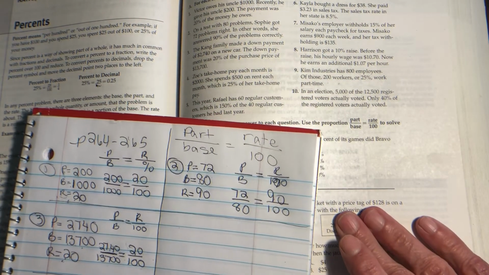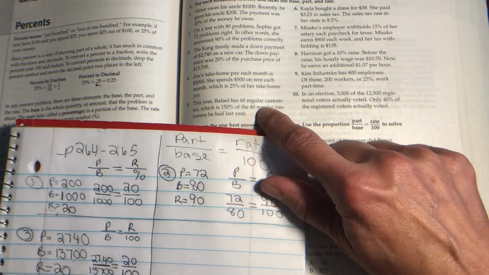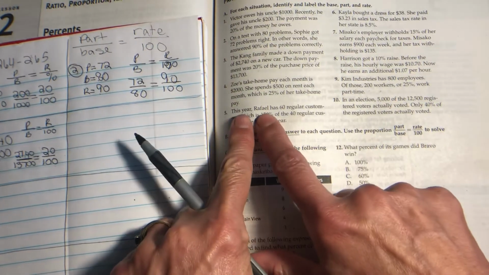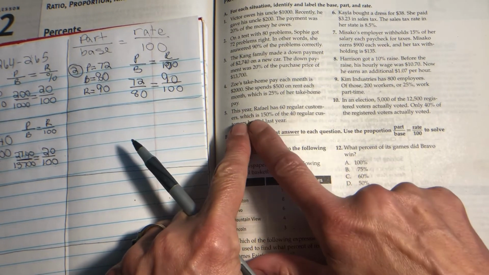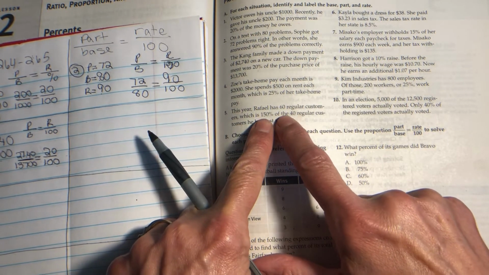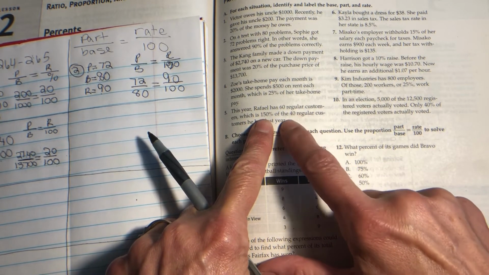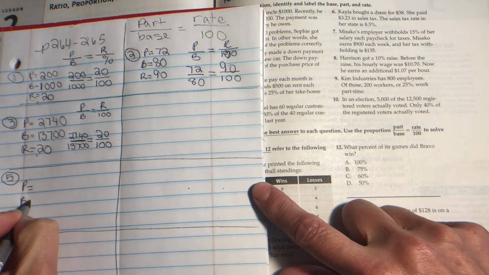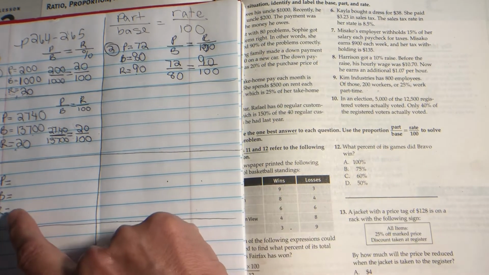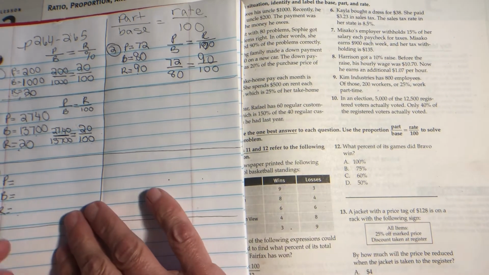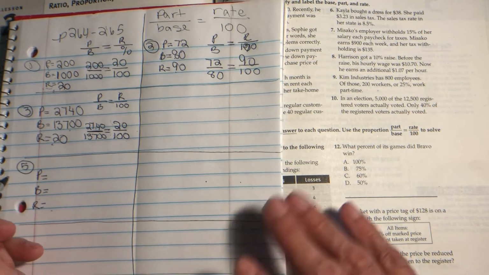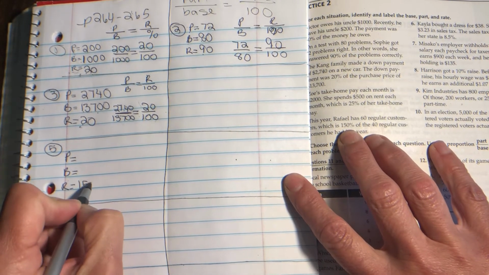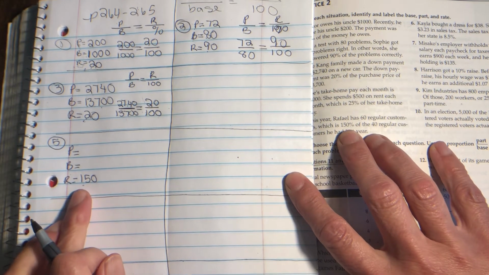All right, let me skip and let's do number 5. I think you've probably got the hang of this after we do number 5. This year, Raphael has 60 regular customers, which is 150% of the 40 regular customers he had last year. So we know it's PBR by now, right? So notice I'm not going to do this every time in every box. I want to read it and do each thing at a time. It says that he's got 150%, so that goes here. The percent sign has got to be the rate, right?